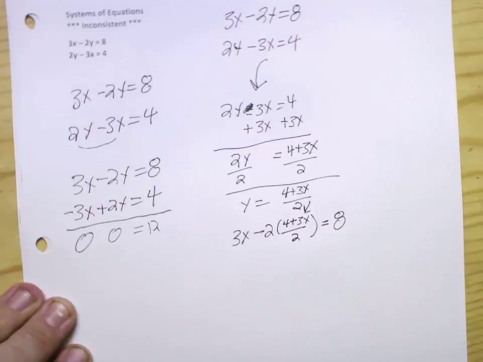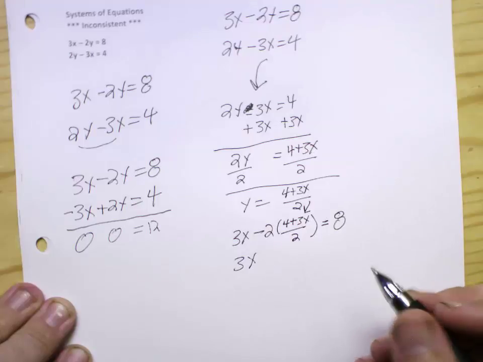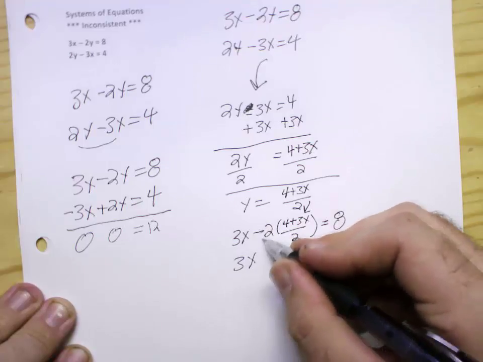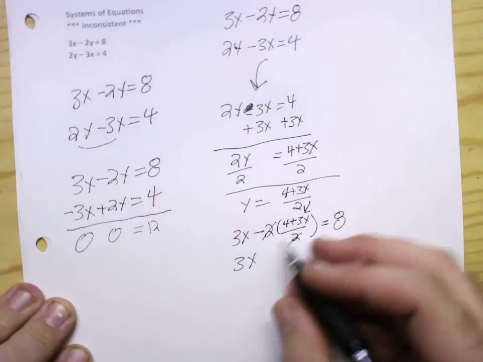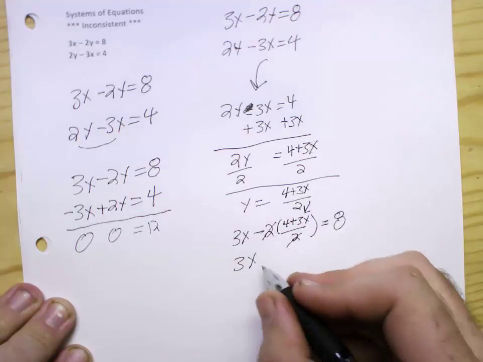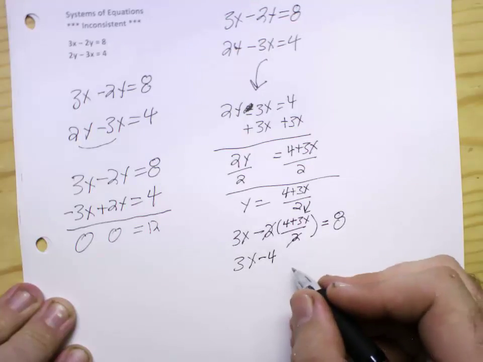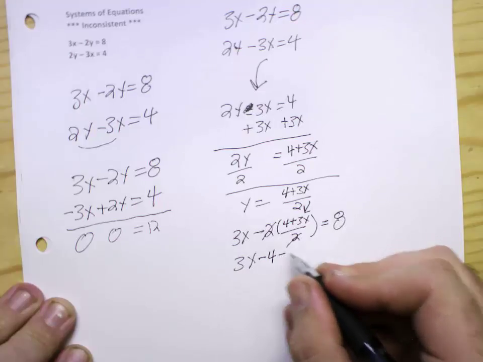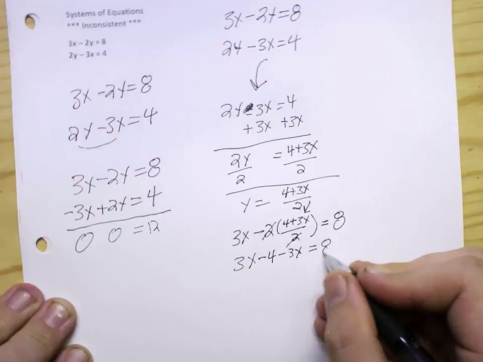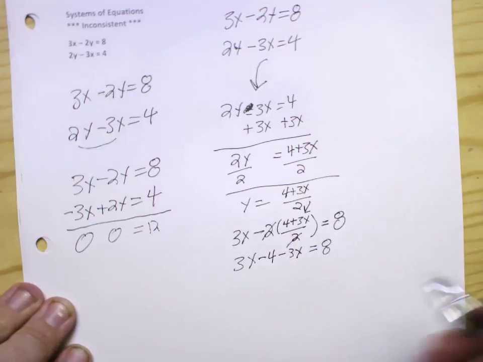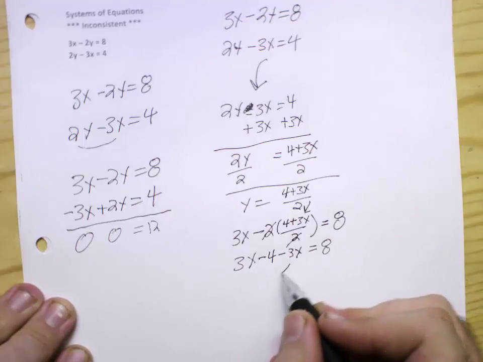So let's do that. 3x, and actually what we can do is cancel these two out. So we cancel that out, and we end up with 3x minus 4, negative 3x equals 8.